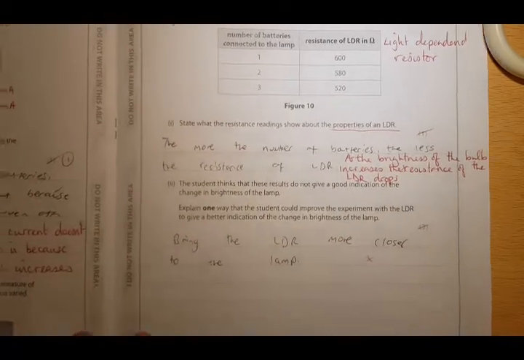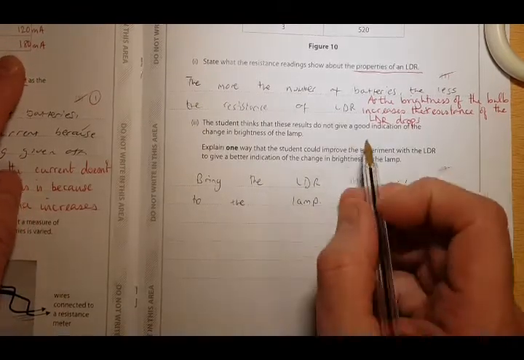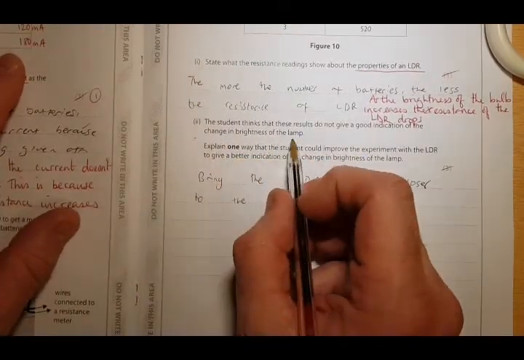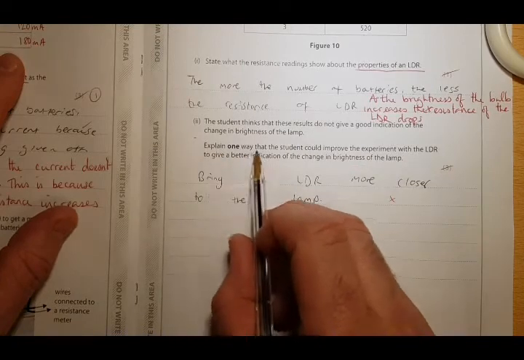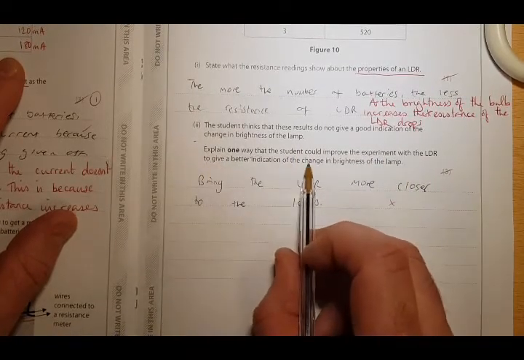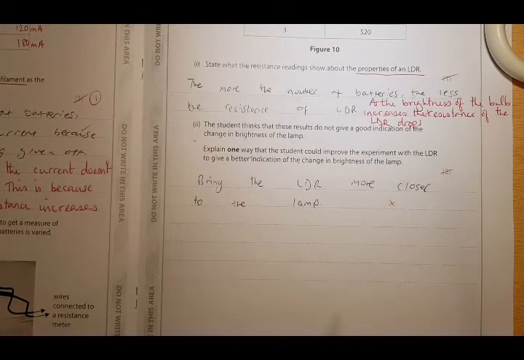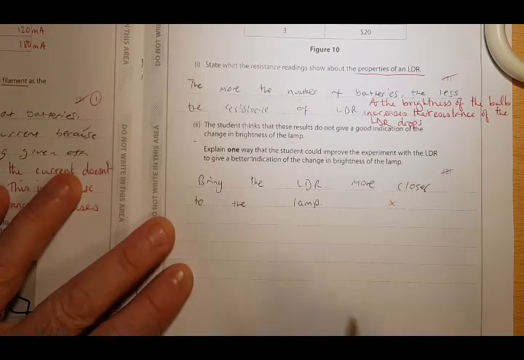Now the student thinks that the results do not give a good indication of the change in brightness of the lamp. Explain one way that the student could improve the experiment with the LDR to give a better indication of the change in brightness of the lamp. This is 3 marks. So to explain one way.